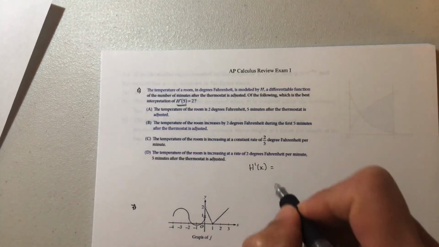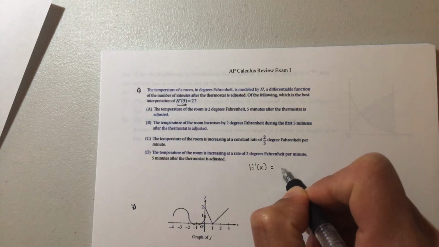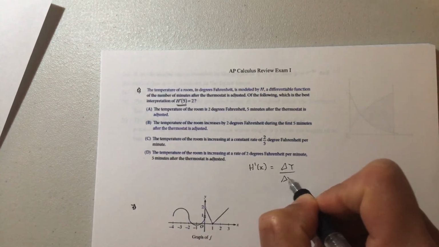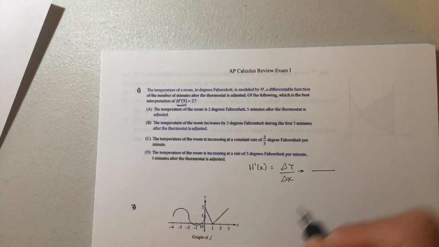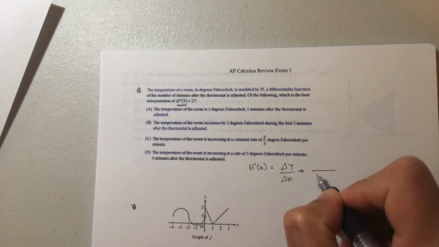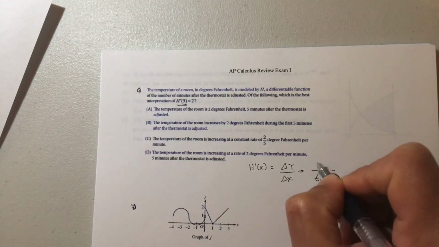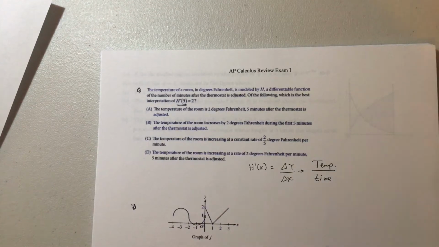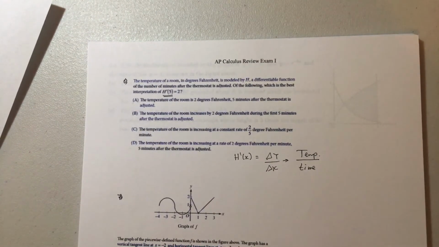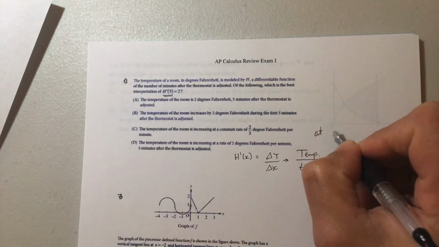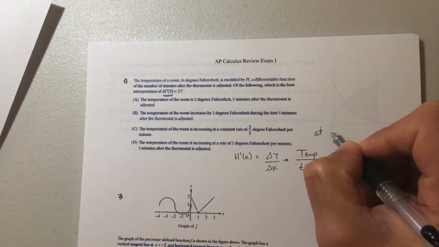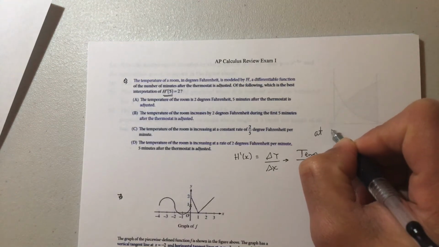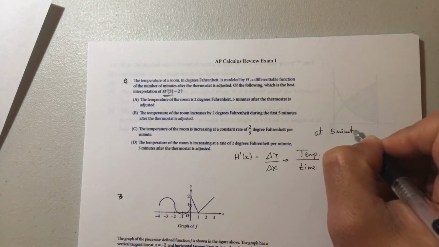Okay. So at, what is it? 5, and we're talking about minutes. At 5 minutes, what's happening? Okay. This guy is changing with respect to time. So at 5 minutes, what's happening? The temperature is what? Changing. How is it changing? Well, it's going up. It's because it's positive.